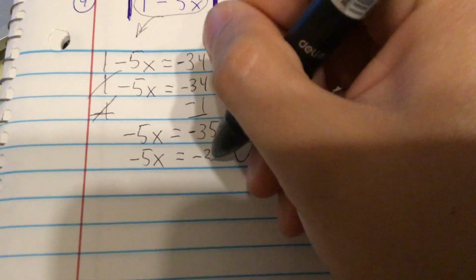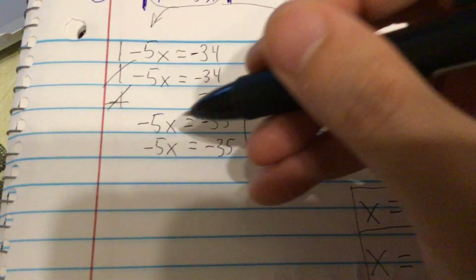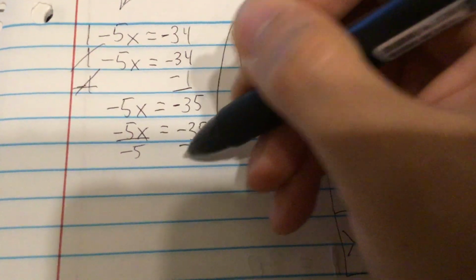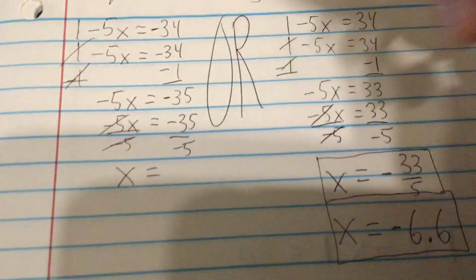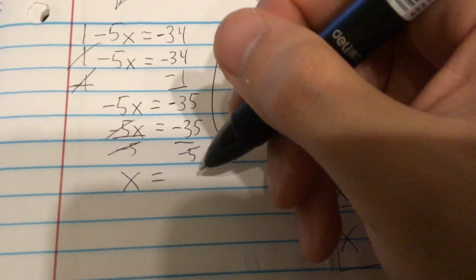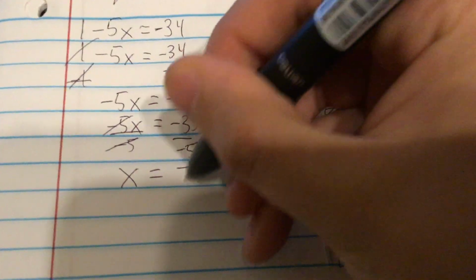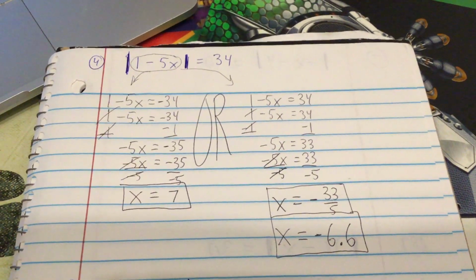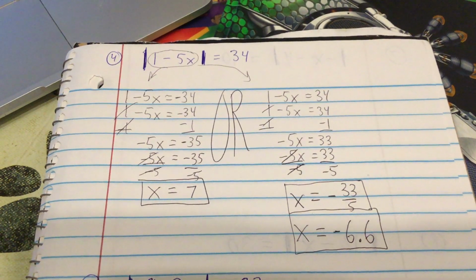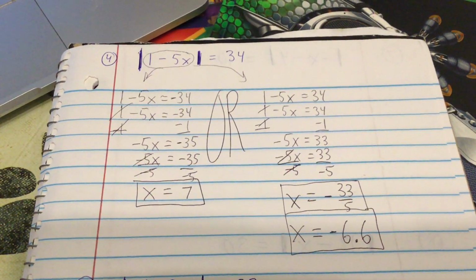Negative 5x is equal to negative 35. And I'm going to undo that final layer by dividing both sides by negative 5. So that means x is equal to negative divided by negative is a positive, 35 divided by 5 is positive 7. So the two solutions are that x can be equal to 7 or negative 6.6, or negative 33 over 5.